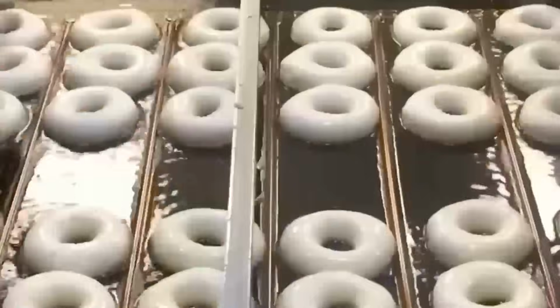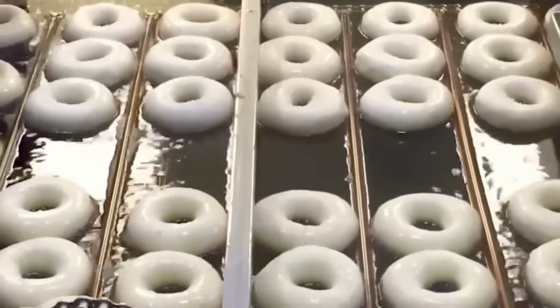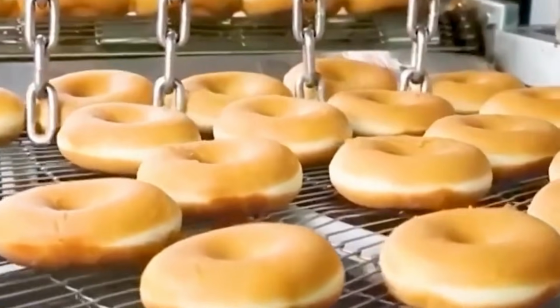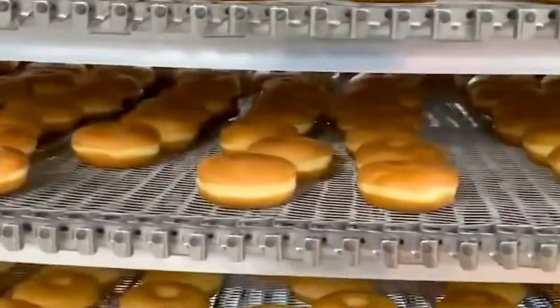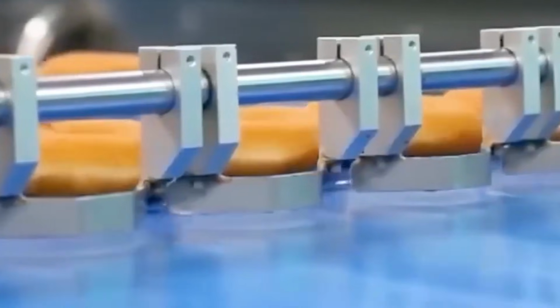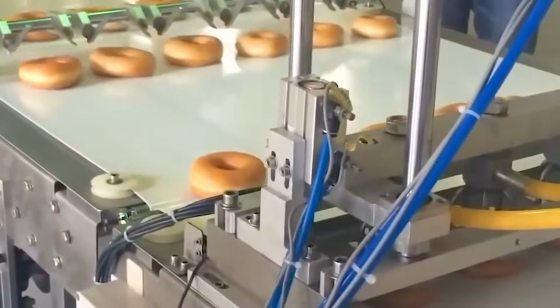The mixed dough is transferred to a resting conveyor where it undergoes a short fermentation stage, typically lasting 10 to 15 minutes. During this period, gluten strands relax, allowing easier downstream sheeting and cutting.